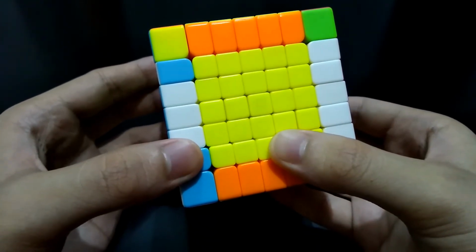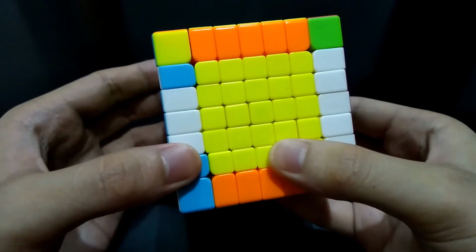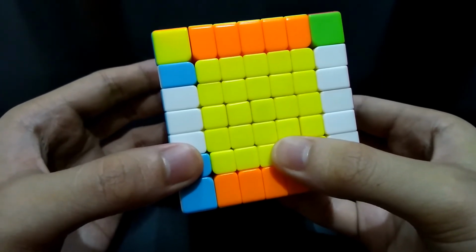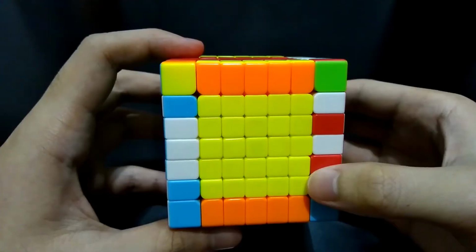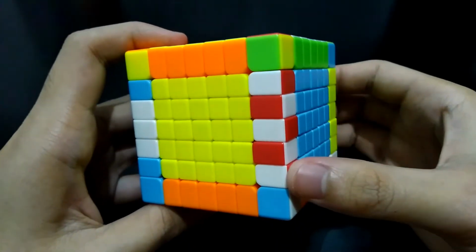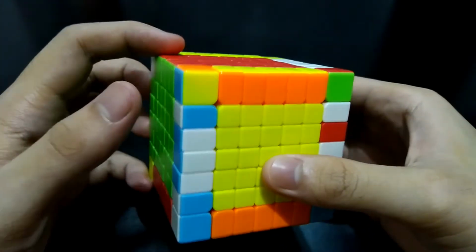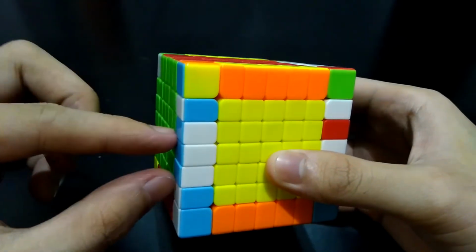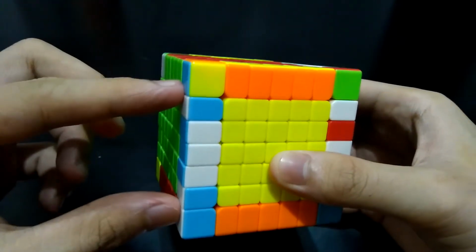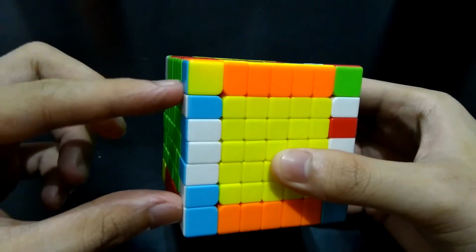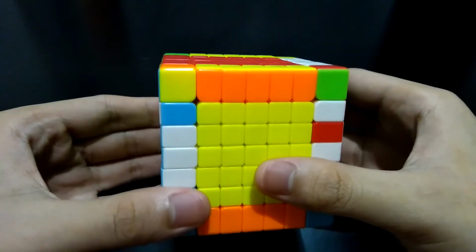If you only have one edge parity, I suggest you to watch my 7x7 edge parity tutorial. In this case, one side has this striped variation and the other has these three edges at the center which are flipped. Maybe the outer two are flipped. Whatever the case, it will require the same steps.